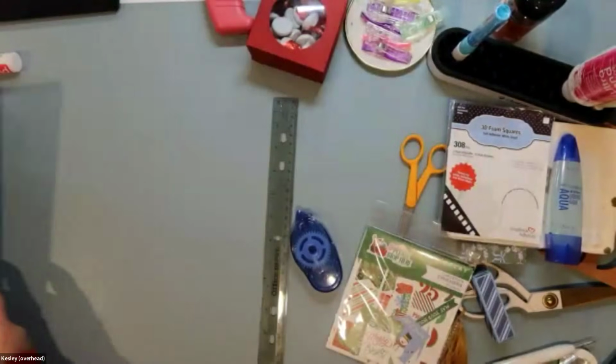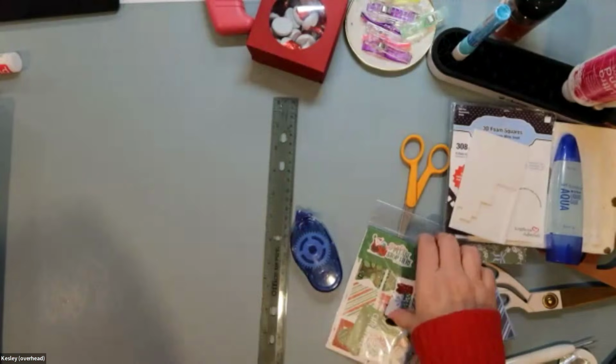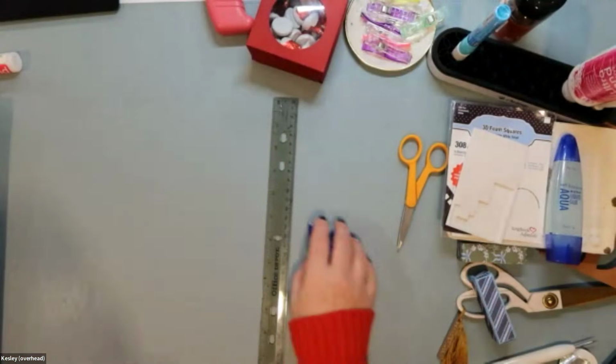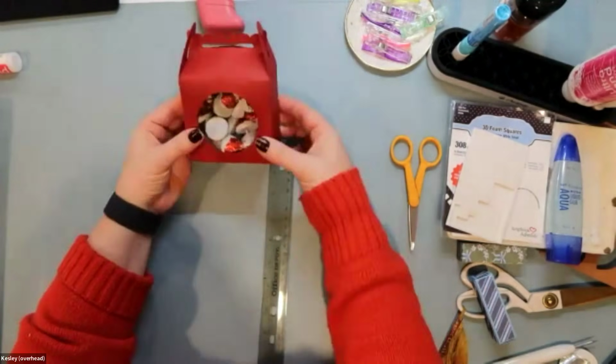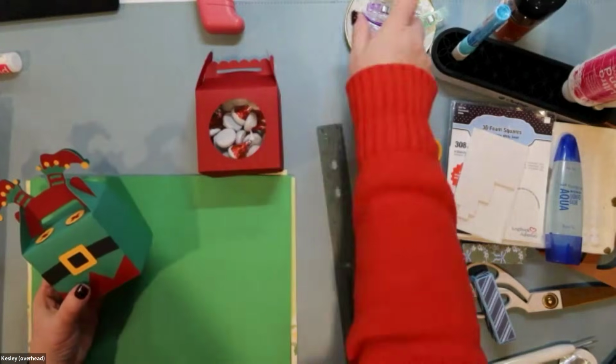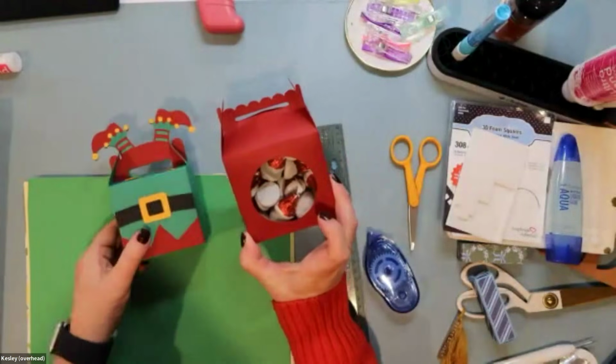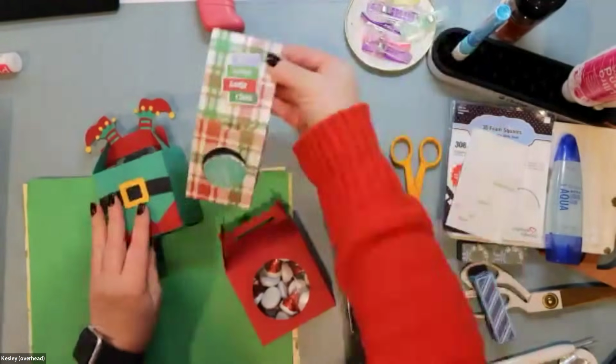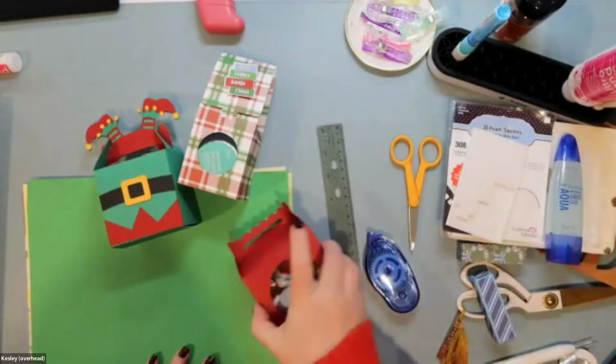Now our next design is this little, I think I'm going to do the elf gable box first. Let me grab him and we'll talk about this one, because I think this gives a little bit of a different style than what we've been doing. This one's very similar to that. I think the combination of this and this will show you how to make this just if we run out of time.